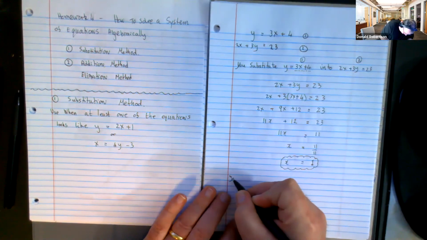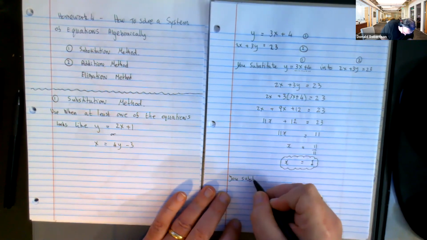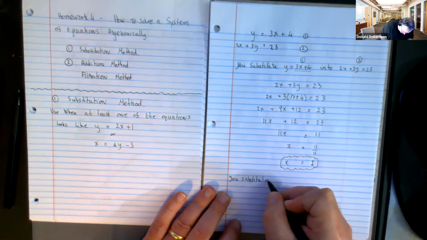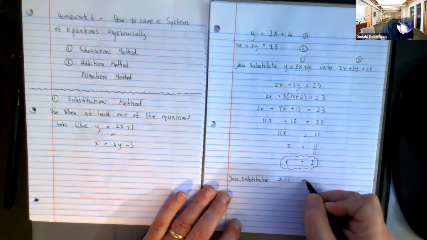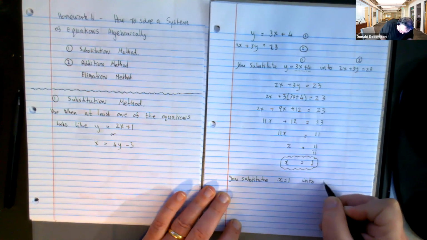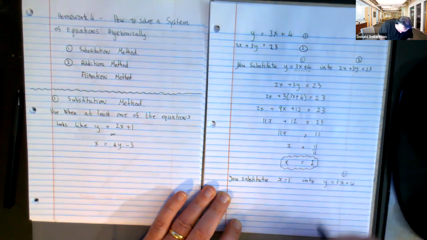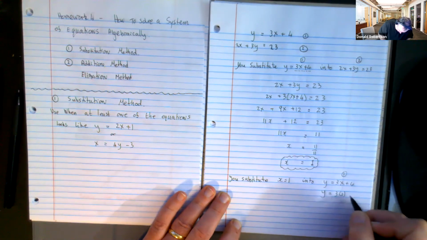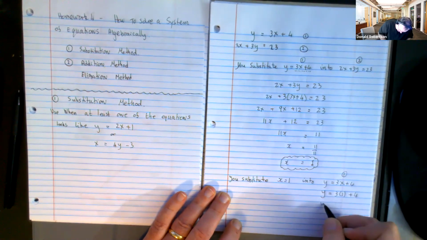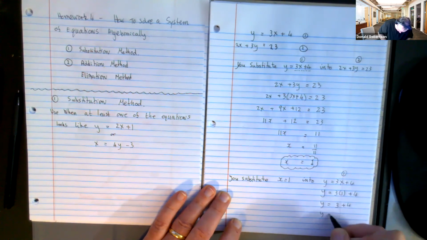So I'll write it down because this is like a template for all of these. So you substitute x equals 1 into equation 1. And so what does that become? Y equals 3 lots of 1 add 4. Y equals 3 add 4. Y equals 7.